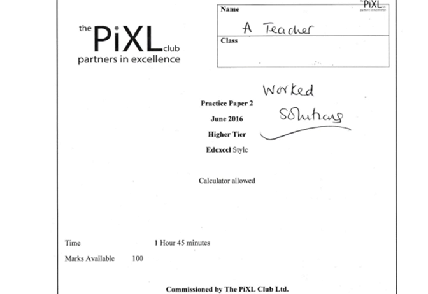In this video you will see the worked solutions for the predicted paper 2 from Pixl for the GCSE maths exam on the 7th of June 2016.